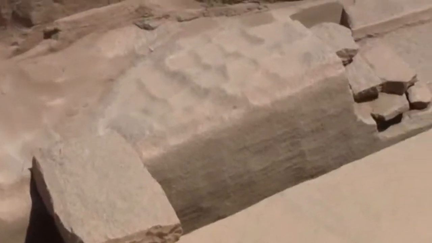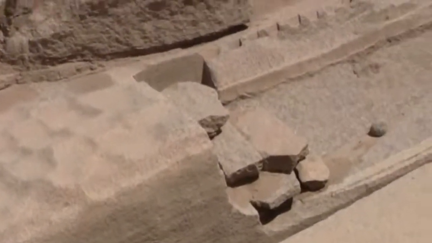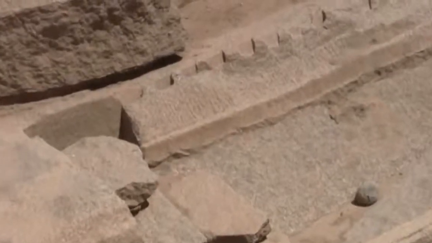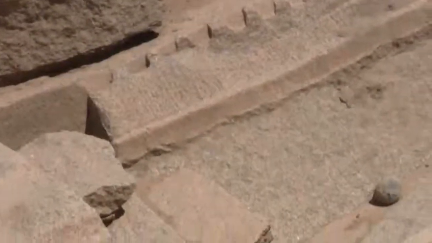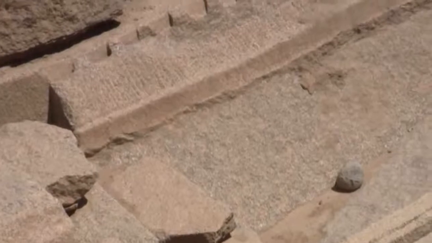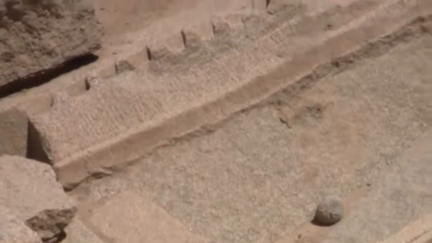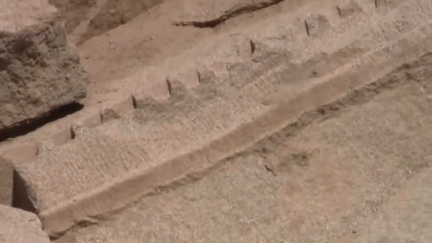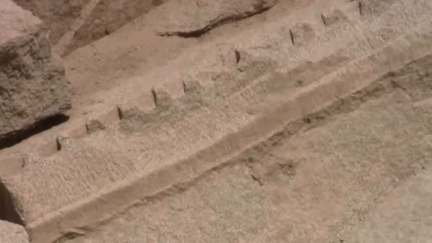Those are the marks of ancient technology, because there you see those tooth-like projections. Again, that's where wedges would have been put in conventional hand stone extraction. But that is completely different from that.